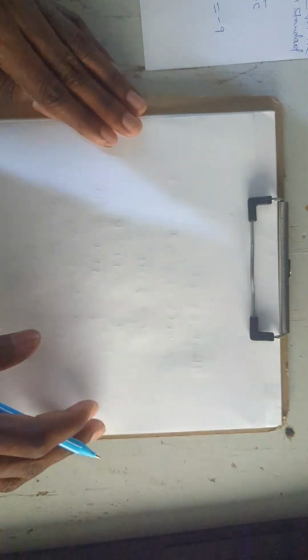Let me try to write a new question for you people here. It says obtain the first 3 terms in the expansion of a plus that in ascending powers of x if the first and the third term are given. This is one of the most important questions we need to solve.